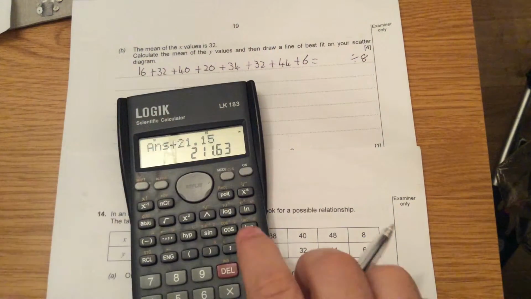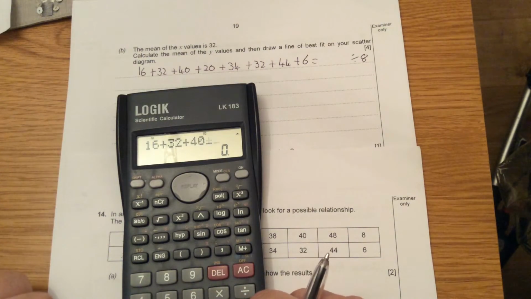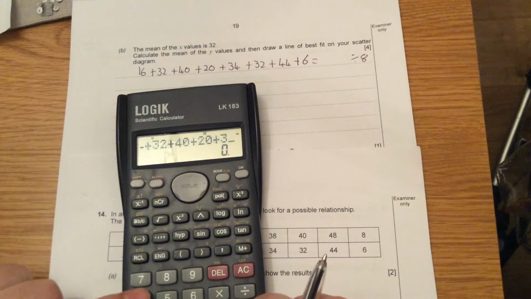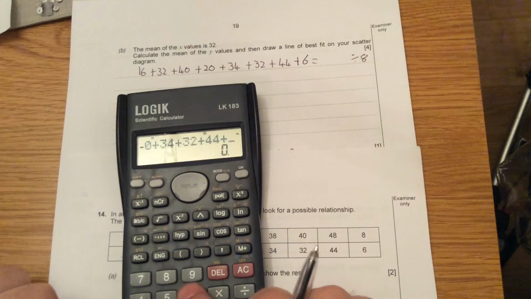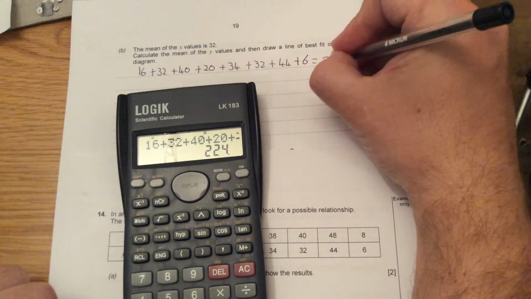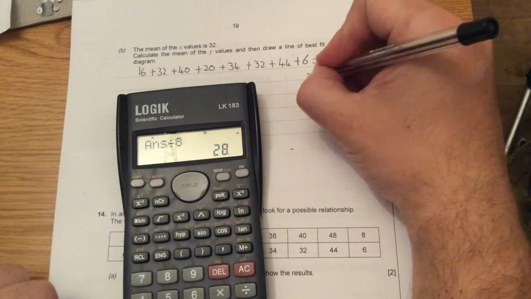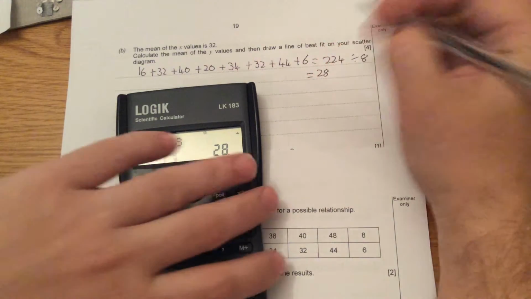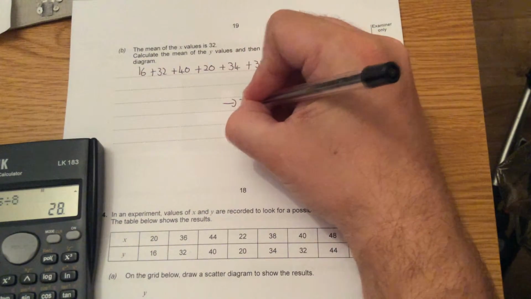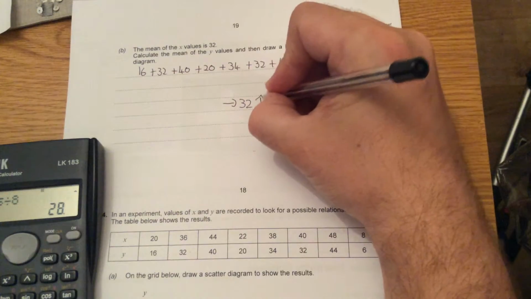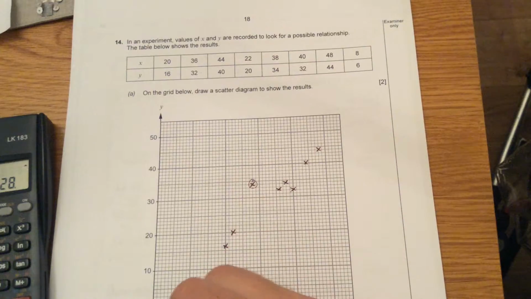So let's have a little look what happens here. We've got 16, add 32, add 40, add 20, add 34, add 32, add 44, add 6 equals 224. And 224 divided by 8 is 28. So that means when I'm drawing my line of best fit, it must go through the x mean is 32 and the y mean is 28. So I'm going across 32 and up 28.